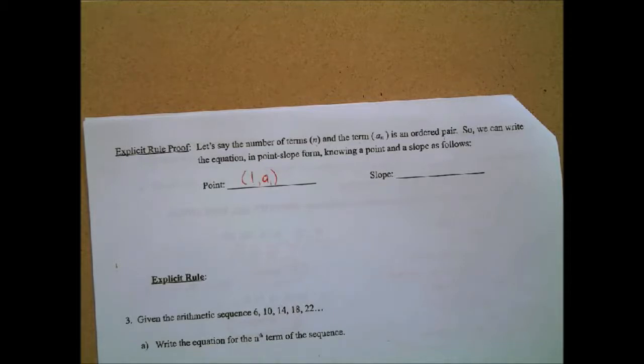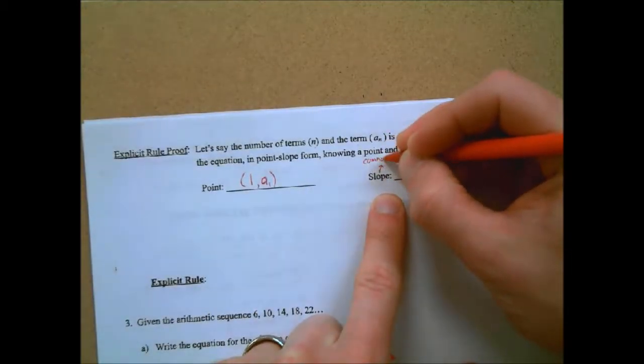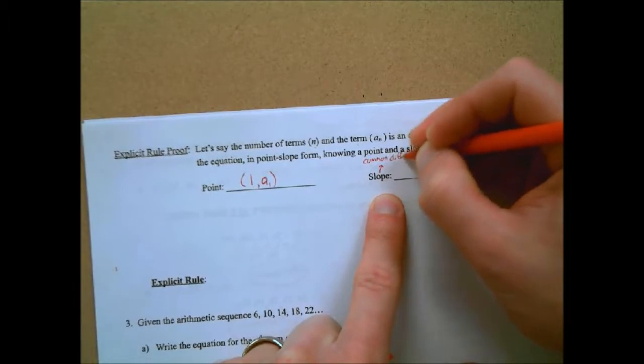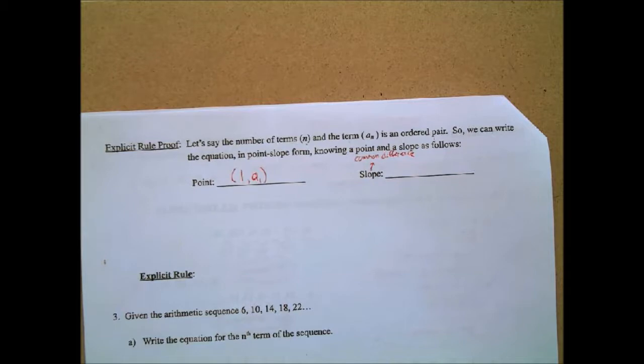Yes, the common difference. The slope is like the common difference. It's how the pattern changes, right? What letter do we use to represent common difference?